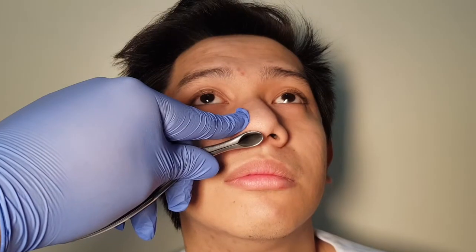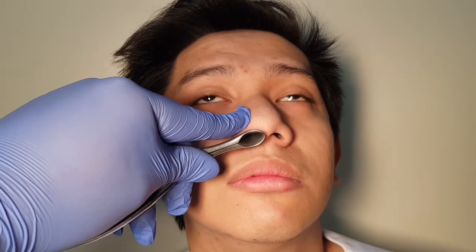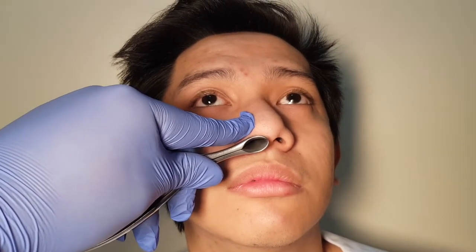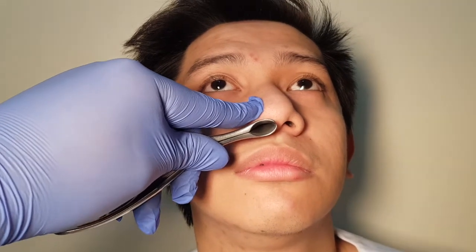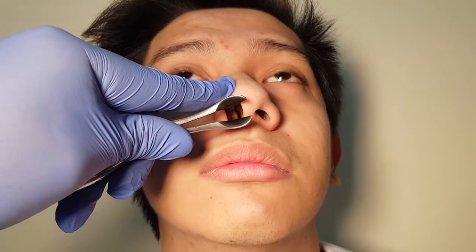And then, we will insert the nasal speculum into the nasal vestibule. What is important here is that the nasal speculum should rest against the alar of the nose, not the septum, because it can cause pain. When the speculum is inserted and resting against the alar, pushing it slightly outward, it can be opened slowly without causing the patient any discomfort.